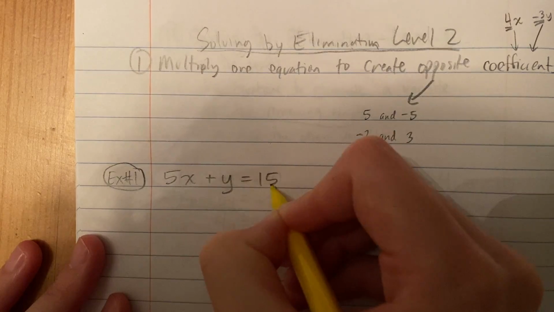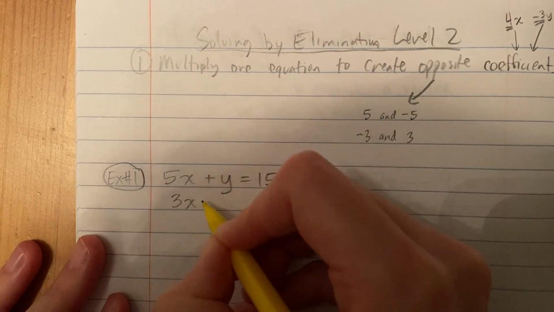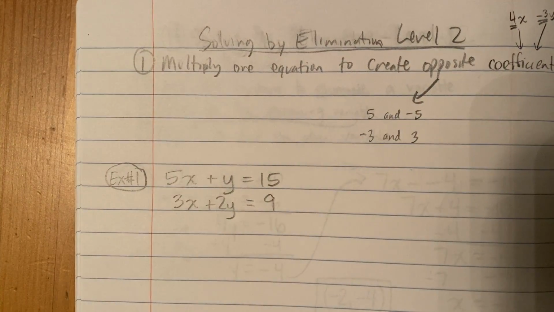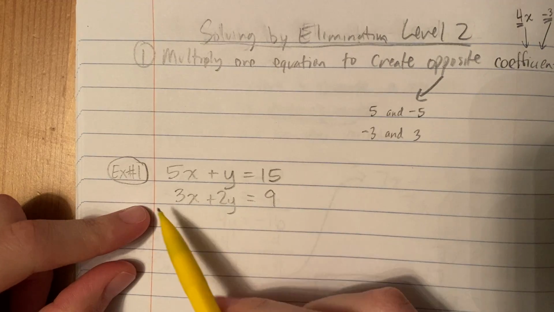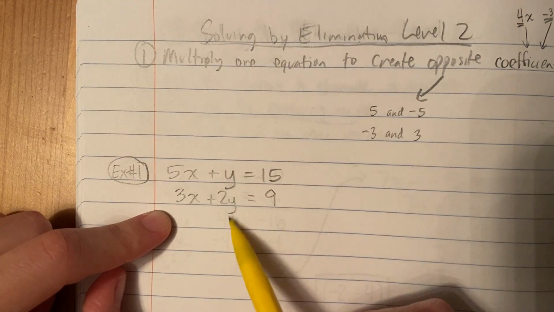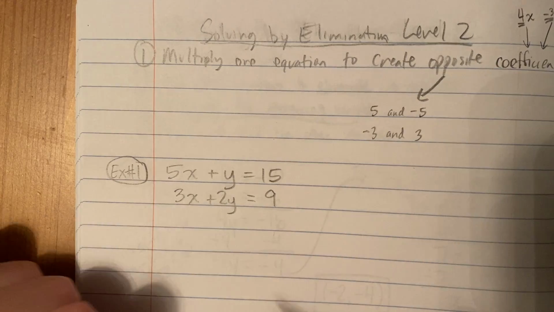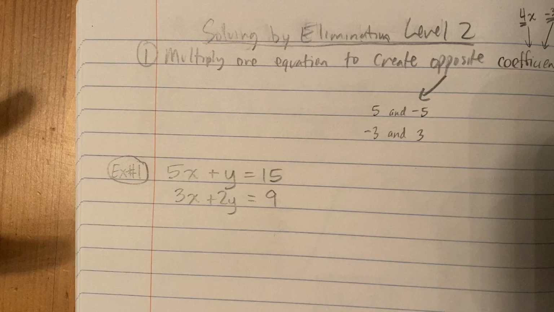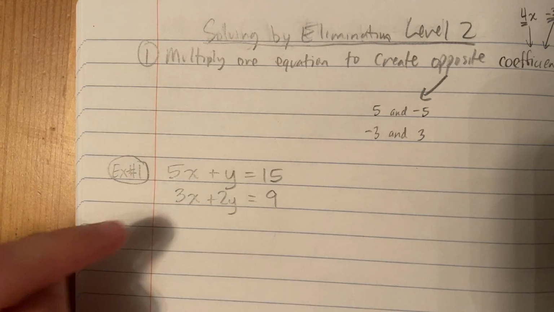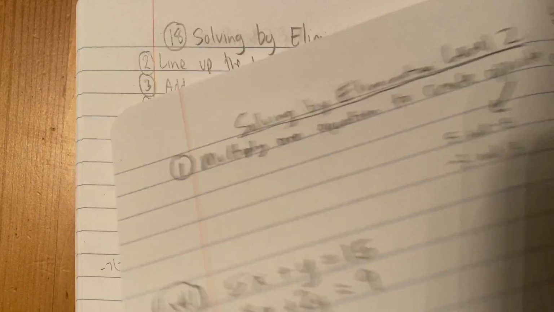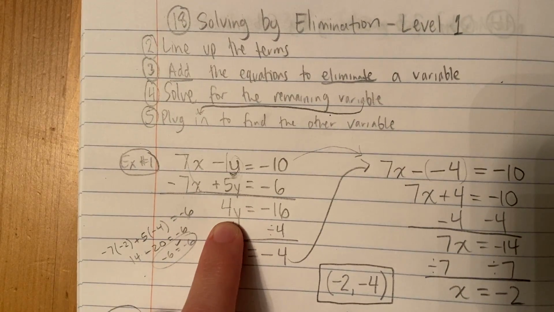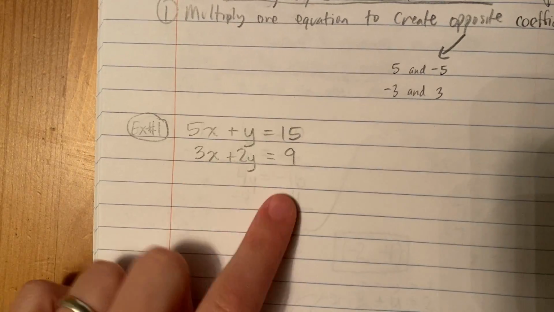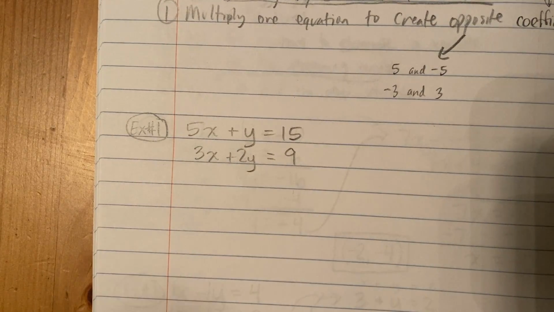So for example, here, if I were to just add these equations together, I would get 8x plus 3y equals 24. And there would be nothing I could do with that because it would still be an equation that has 2 variables in it. And I don't have a way to solve that. I need an equation that has 1 variable, right? My whole goal when I eliminate is to get an equation that just has 1 variable that I can solve. So notice here, if I added these together, nothing would eliminate. So watch what I do.